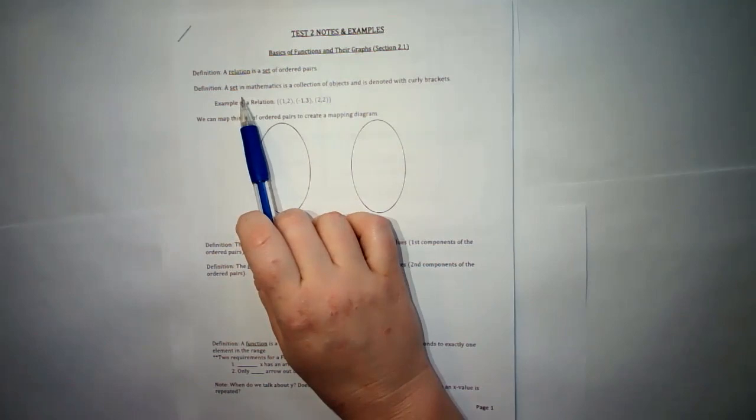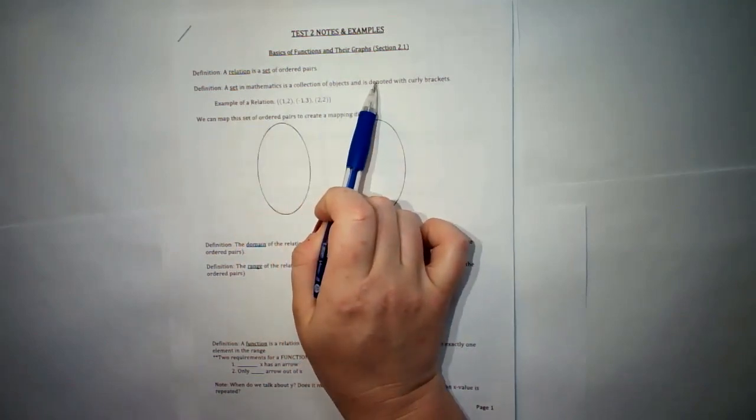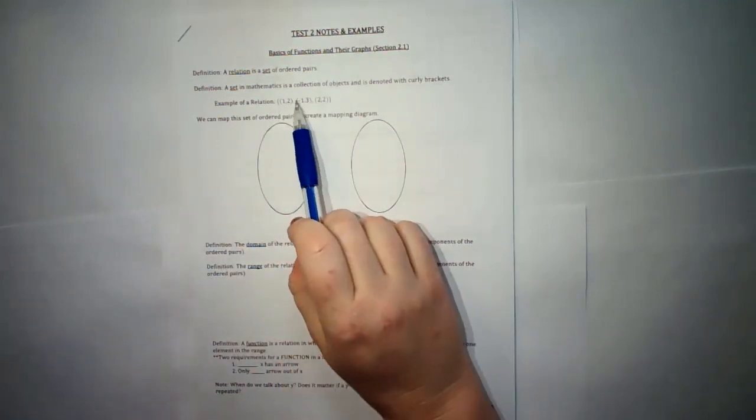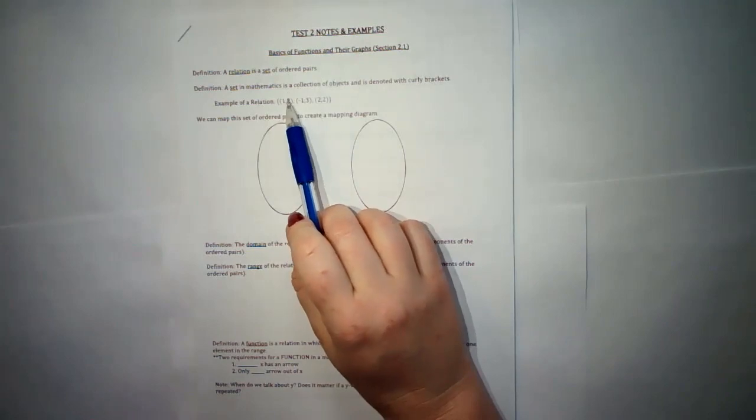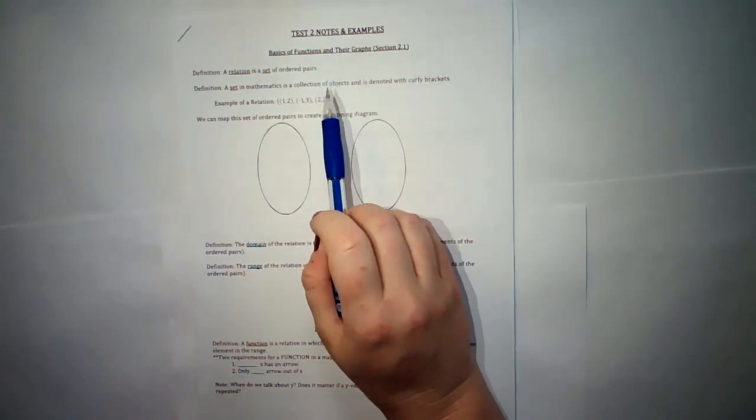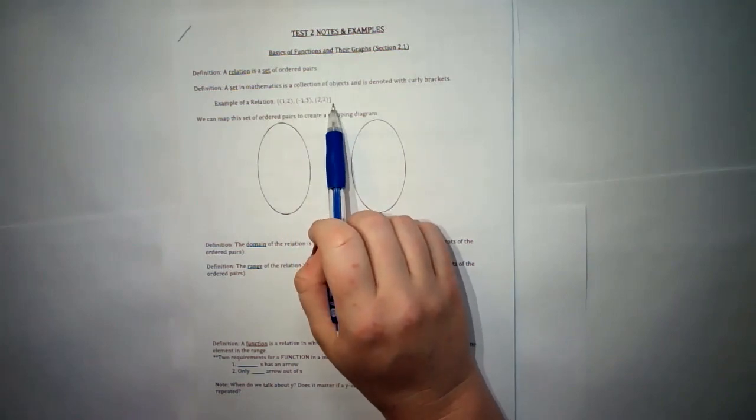And a set is just a bunch of stuff with curly brackets around it. So you've got a curly bracket. Remember, that's the little squiggle frame. You've got some ordered pairs. Remember, those are just x, y, x, y, x, y. They're just points on a graph. And then you got a squiggle. So that's a relation. Okay, now, not all relations are functions. Some of them are. So we need to tell, how do you know if a relation is a function?